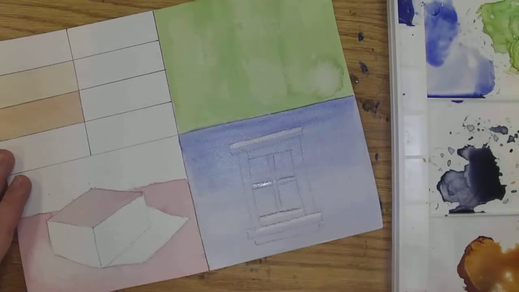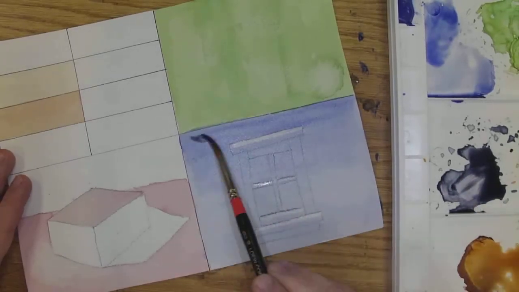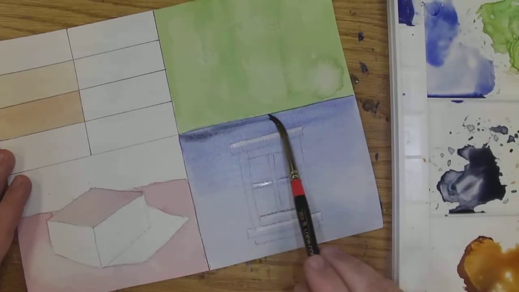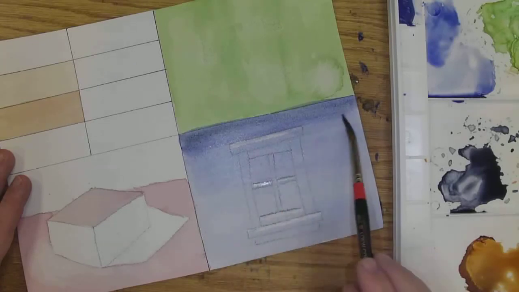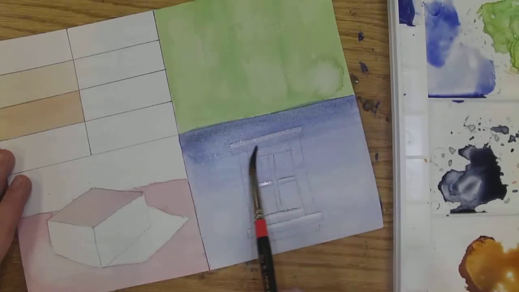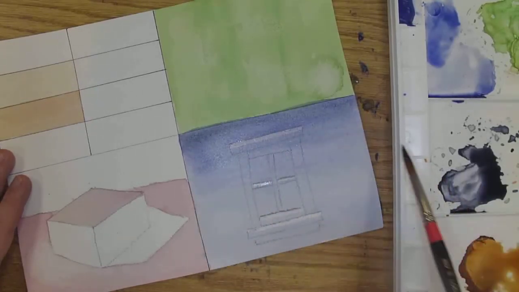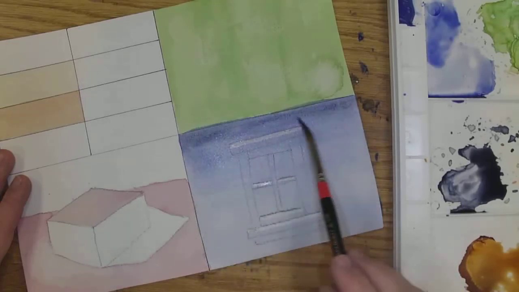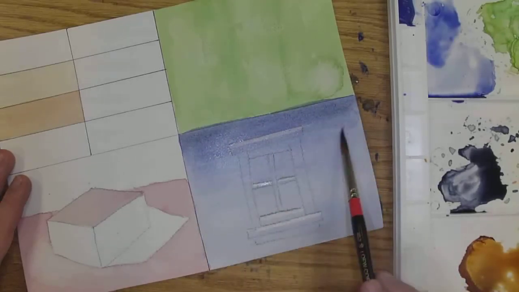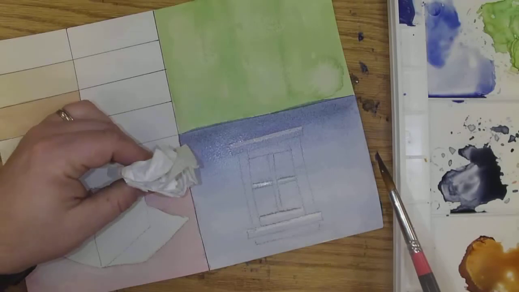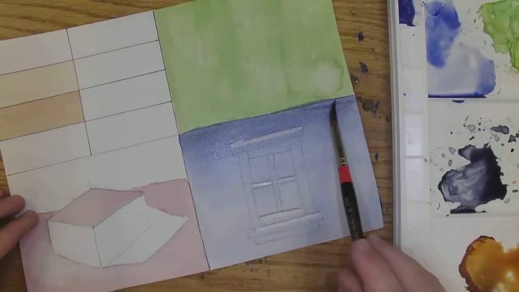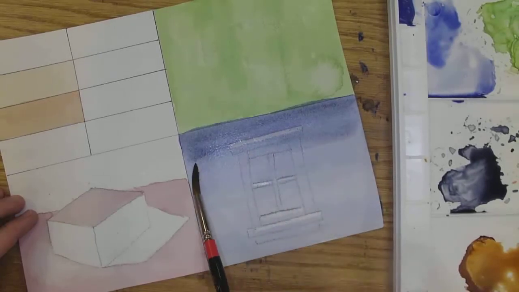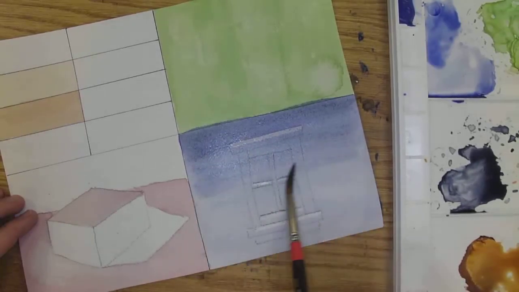So go back and forth a little bit here and pick up some of this darker blue so you can clearly see that I'm going from dark to light. If you start to get a puddle somewhere, have your paper towel handy to dab and soak that up so it doesn't start to get out of control.